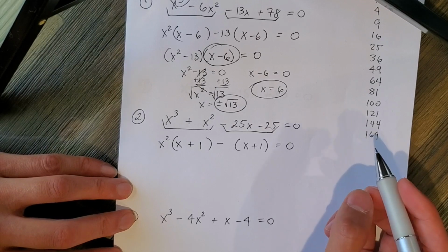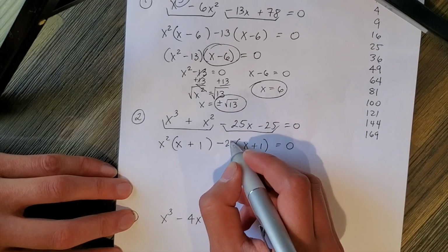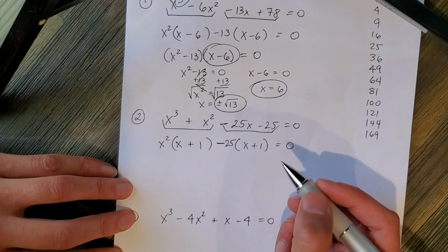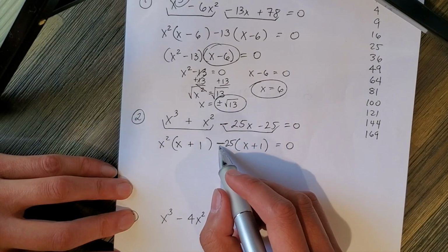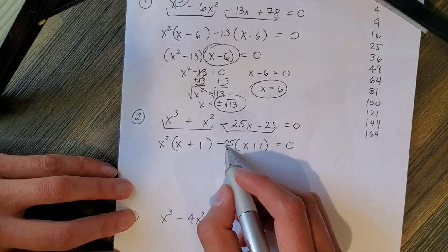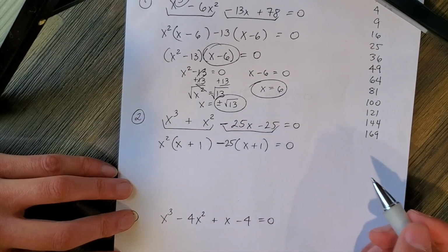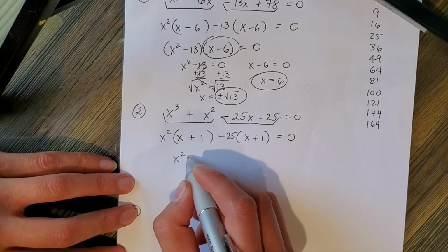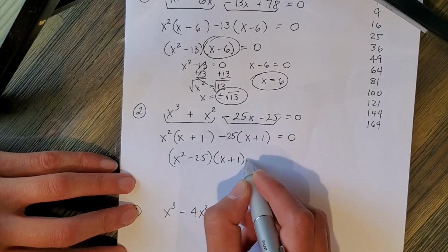Well, what should I factor out here? Notice, what do they both have in common? Well, they have the 25. If it leads with a negative here, then we have to have a negative in between as well, so this will be negative 25. Notice if I distribute, negative 25 times x is negative 25x, and negative 25 times 1 is negative 25. So let's simplify this here. We have x squared minus 25 times x plus 1 equals 0.